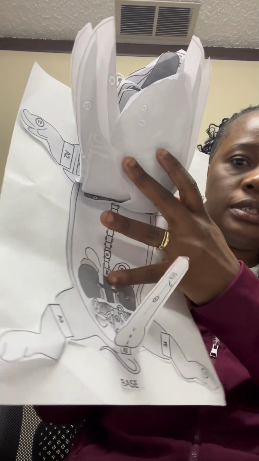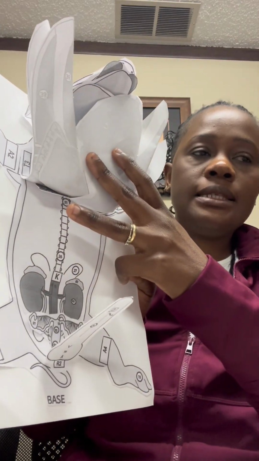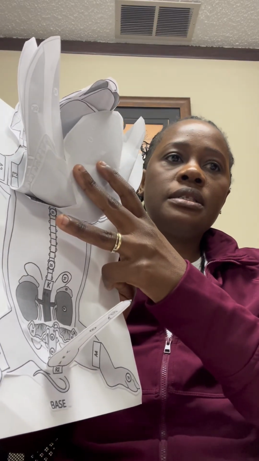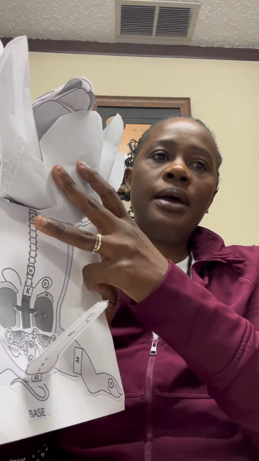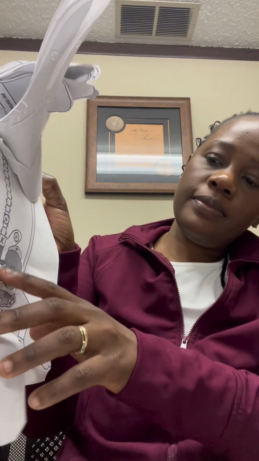Then we have the urinary system. This is the urinary system, right here. The kidneys, the ureters, the urinary bladder, and urethra are the organs found in the urinary system.